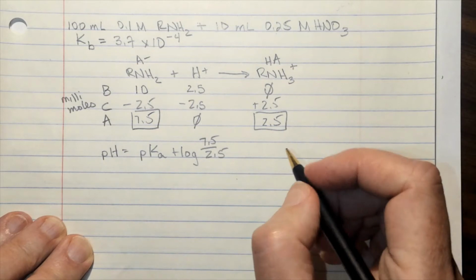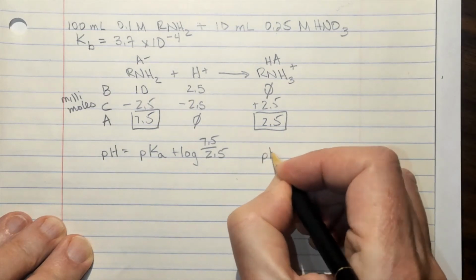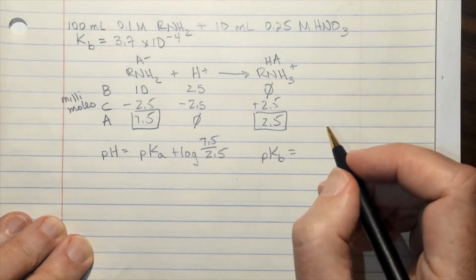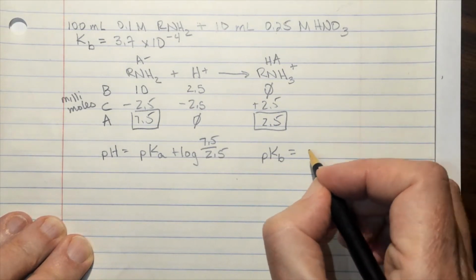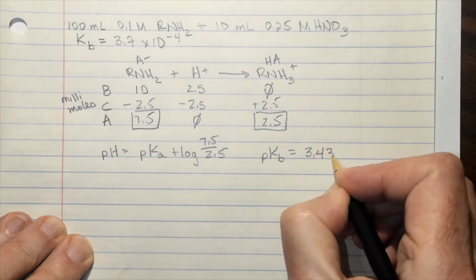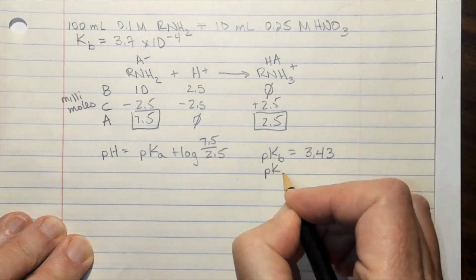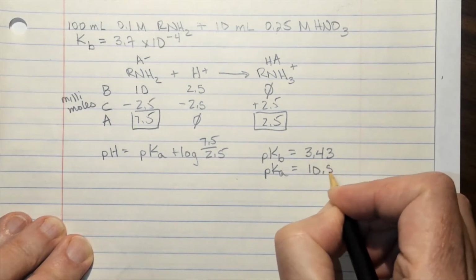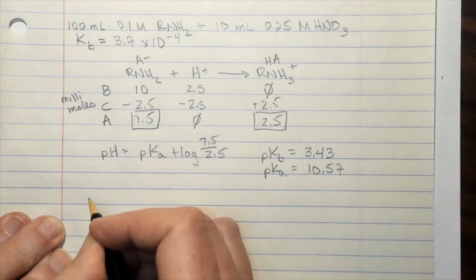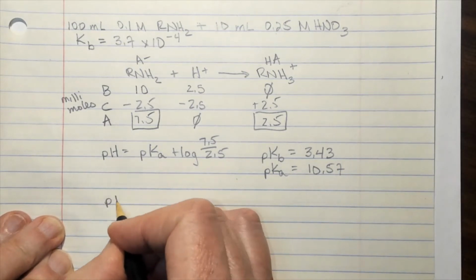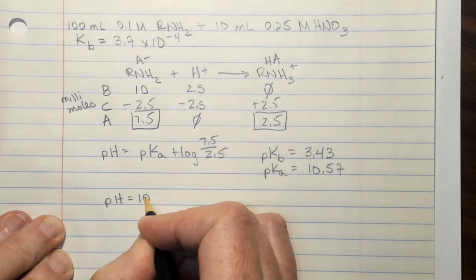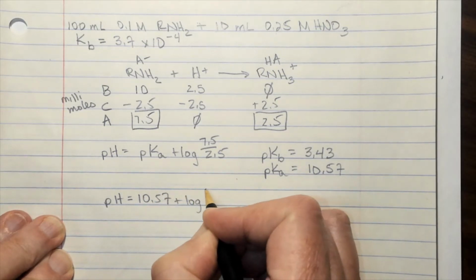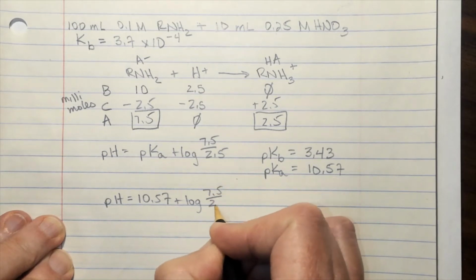Now we have to figure out what our pKa is, and what we're given is a value for Kb. So if we calculate pKb, that is equal to 3.43, which means that pKa is equal to 14 minus that, so that is 10.57. So now we substitute in, and we have that pH is equal to 10.57 plus log 7.5 over 2.5.